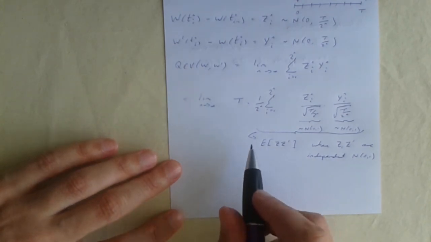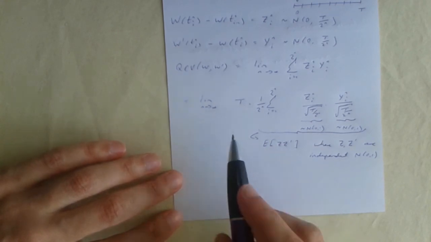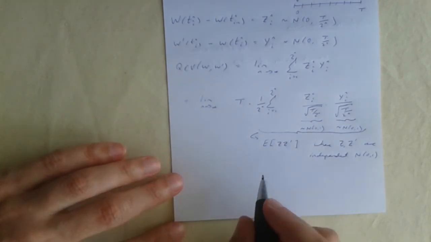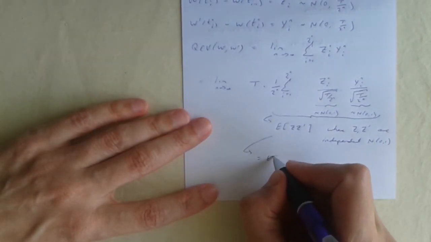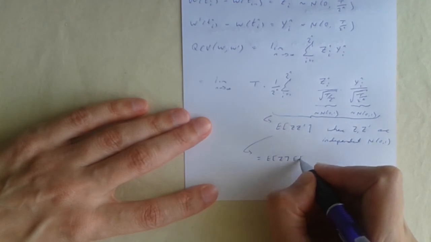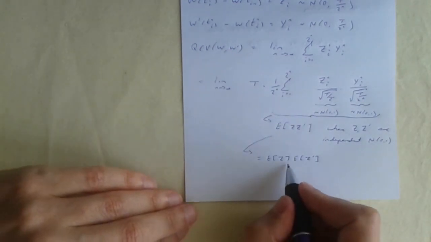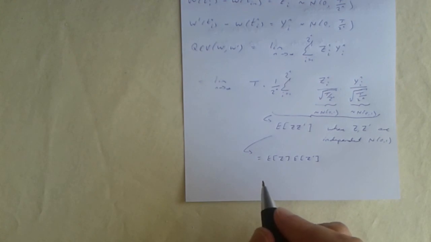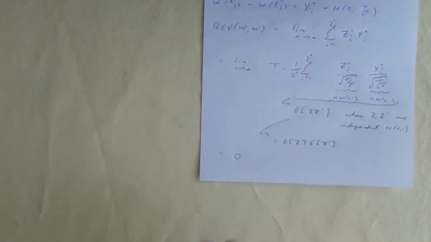Okay, and therefore the limit of the whole thing is whatever this expectation is times t. But what is this expectation? Well, in fact, because they're independent, it just splits up like that, and each of these expectations is 0. It's the expectation of a standard normal. So we've got a 0 times 0 here, so final answer for the whole thing, 0.